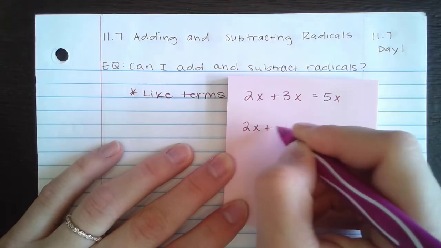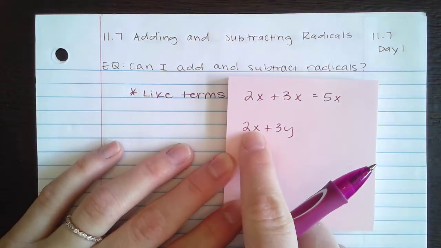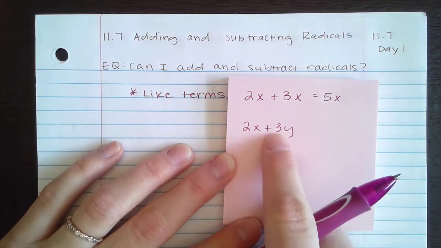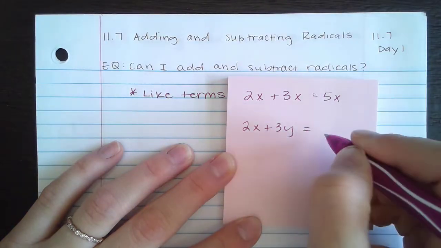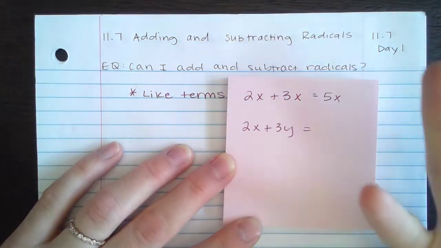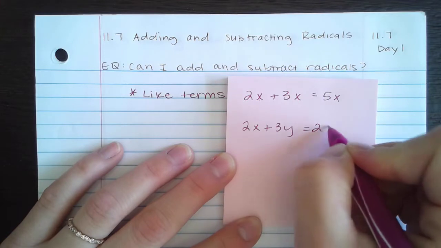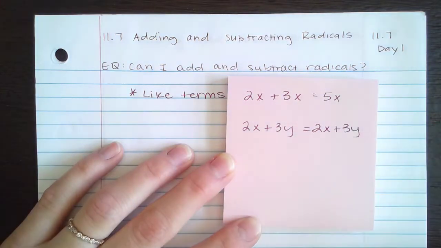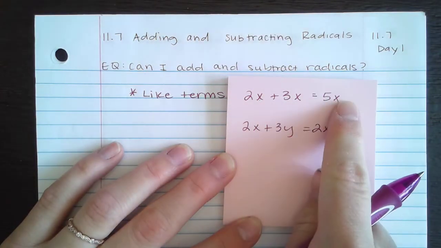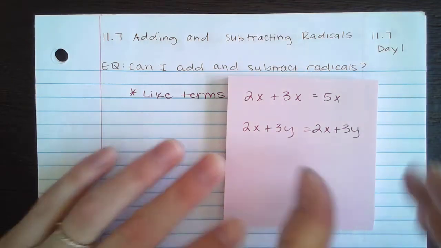These are not like terms. If I have 2 apples and 3 oranges, you can't say 5 what? Those are not comparable. You cannot add up unlike terms. So you can only add up like terms. If they're not alike, you cannot add them up.